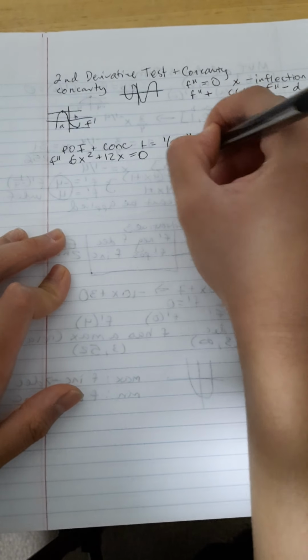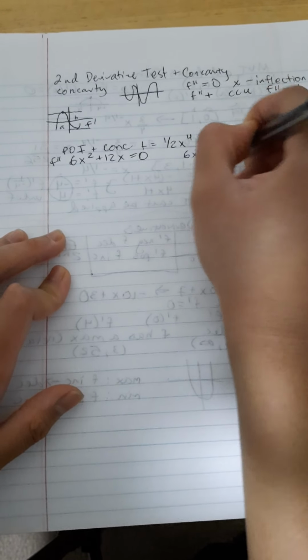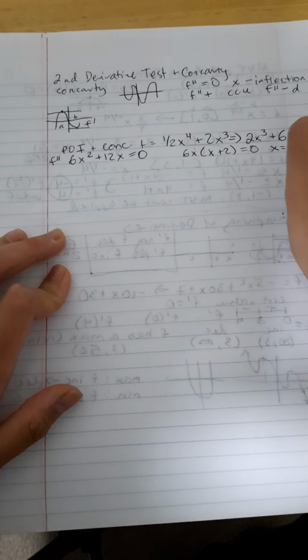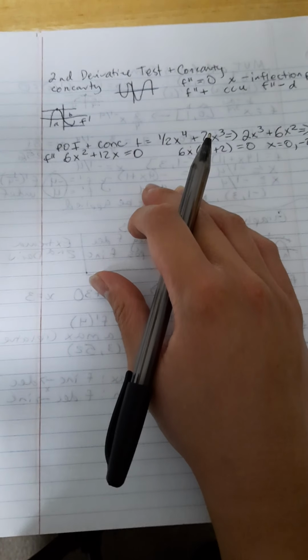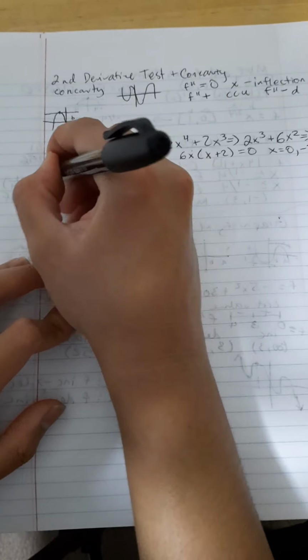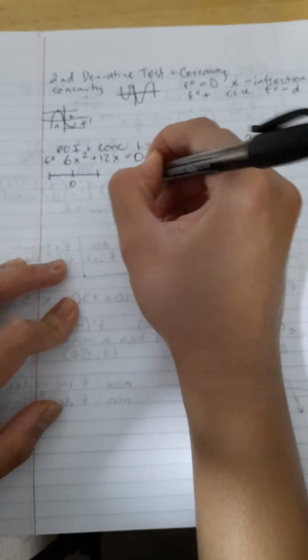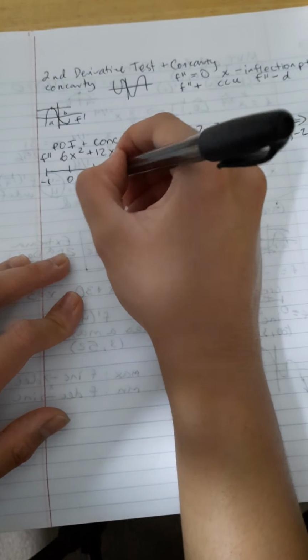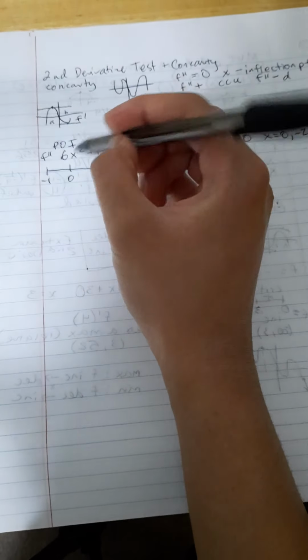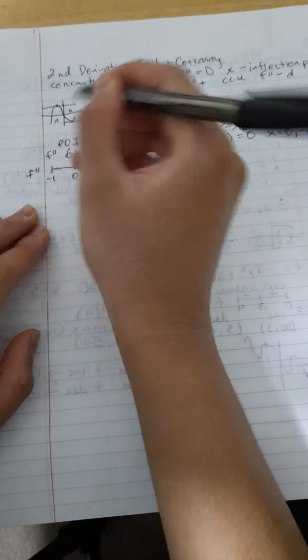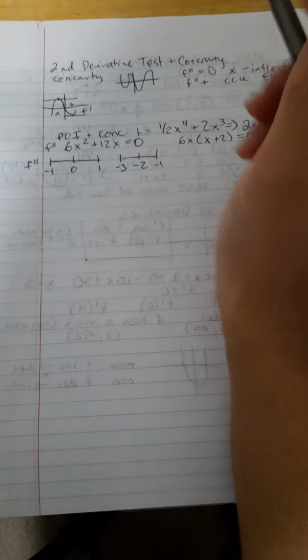Now we're going to set that equal to 0 to find our points of inflection. I'll get 6x times (x plus 2) equals 0, so x equals 0 and -2. Alright, so now we make these intervals again. Here in the middle, -2, 0, and let's test -3, -1, and 1. We're going to be plugging in these numbers for f double prime.